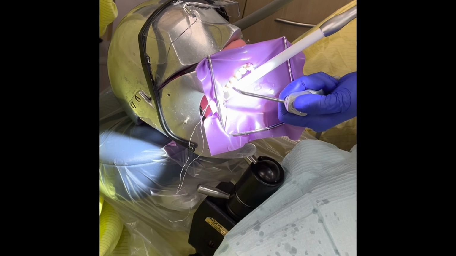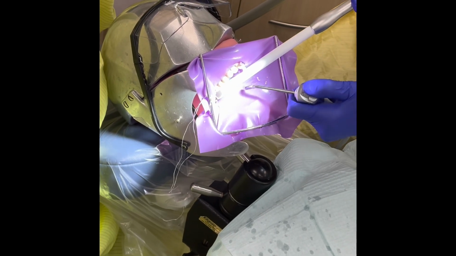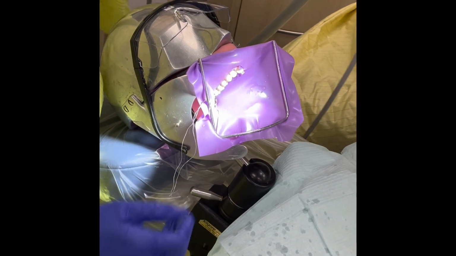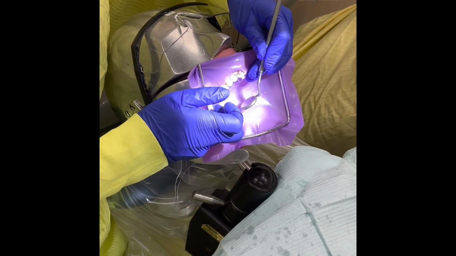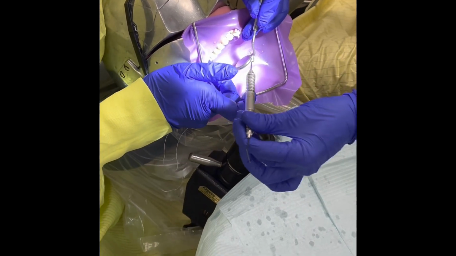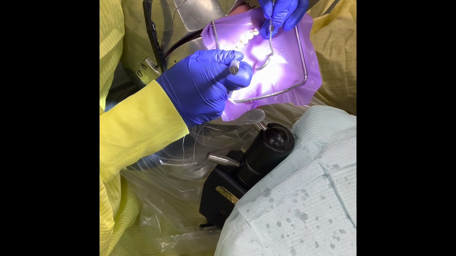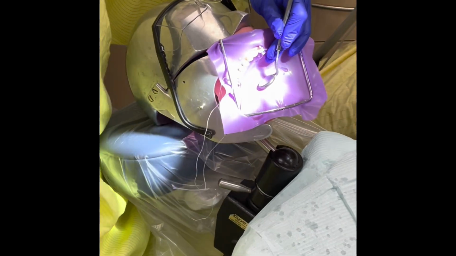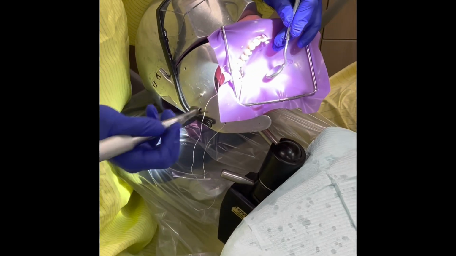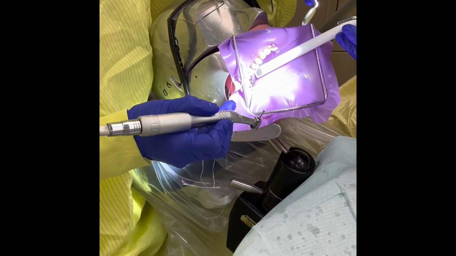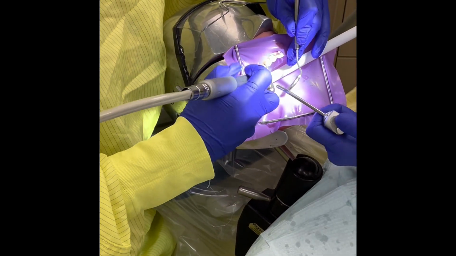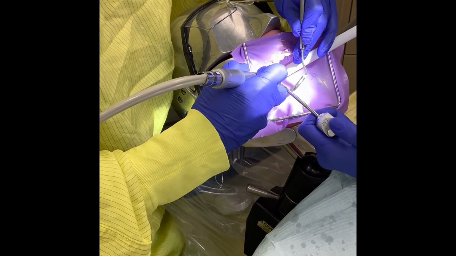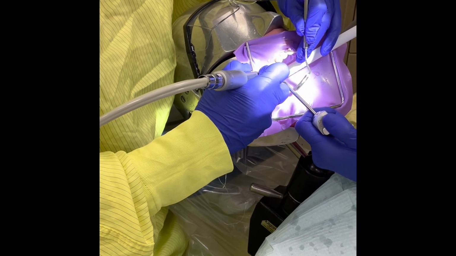Okay. Rinse and dry. I will take my explorer, please. Thank you. Okay. I'm going to move on to my low speed again here, Stacy, please. Thank you. Again, blowing into the preparation.